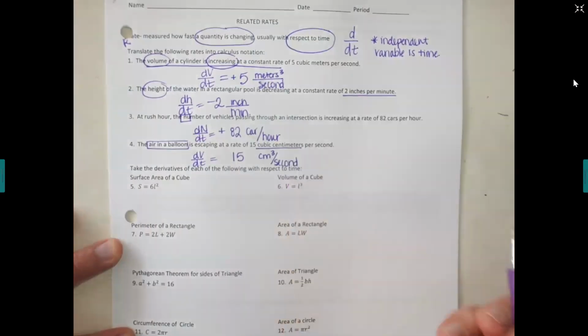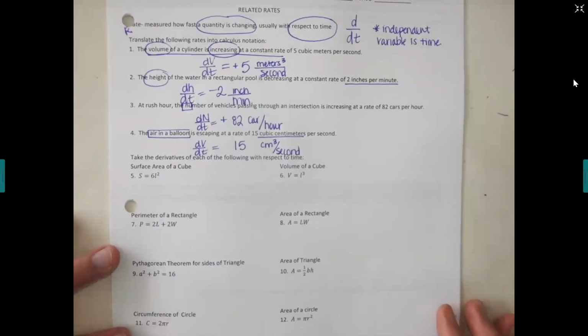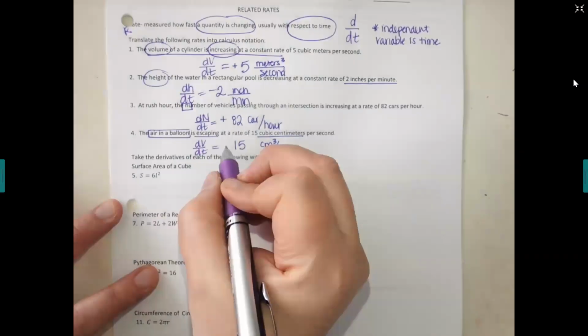Now read through number 4 again and tell me what I need to change. Negative, because what's the air doing? It's escaping. That means the volume would be getting smaller, so we would need a negative here. Does that kind of make sense?